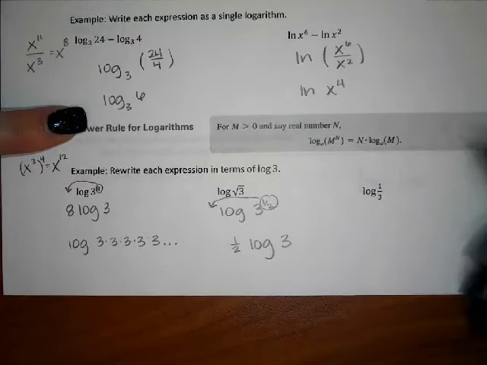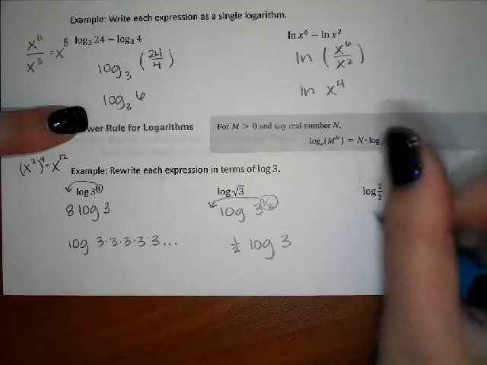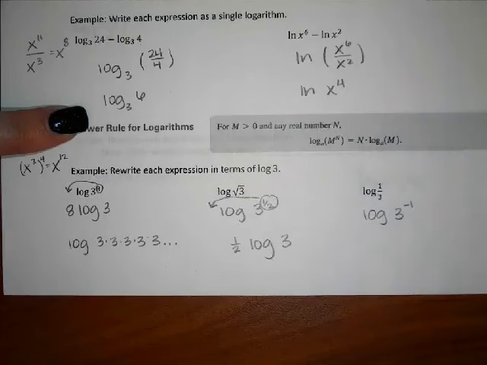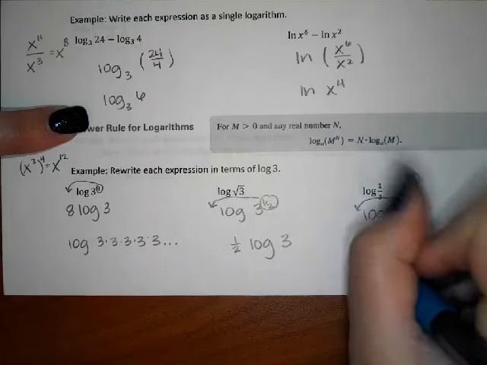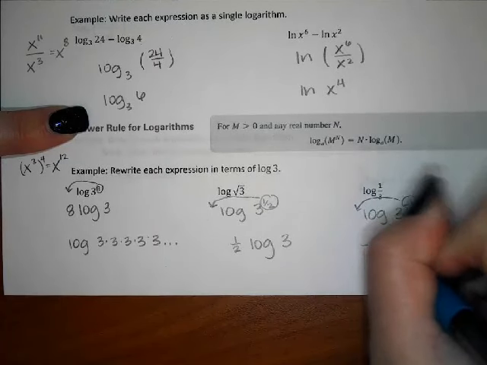For this one, again, I'm going to rewrite this so that it is log 3 with an exponent. So this would be log 3 to the -1 power. And then the -1 can move to the front. So that'd be -1 times log 3, or just negative log 3.